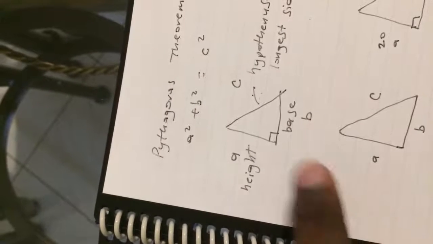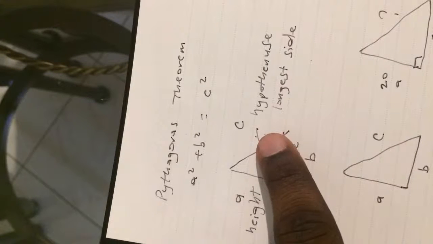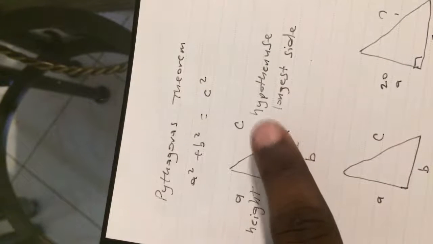Now, here, this is how I label it. I label it A, B, C. Height is A, base is B, and the hypotenuse is C. The hypotenuse is always going to be the longest side. Now the formula says A squared plus B squared is equal to C squared.